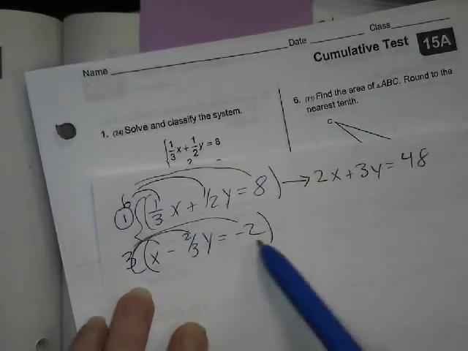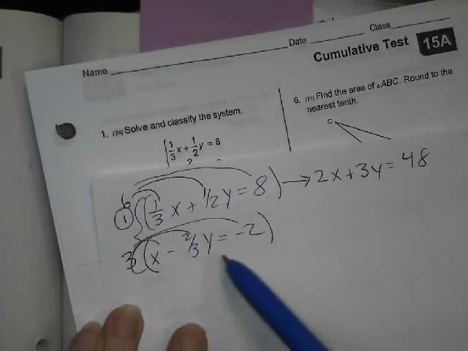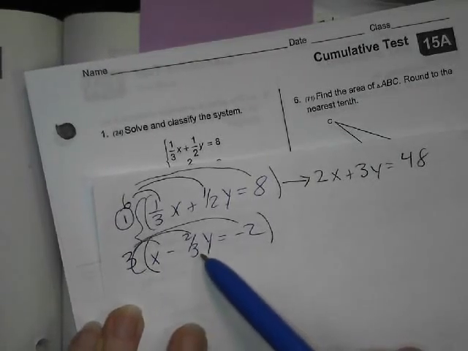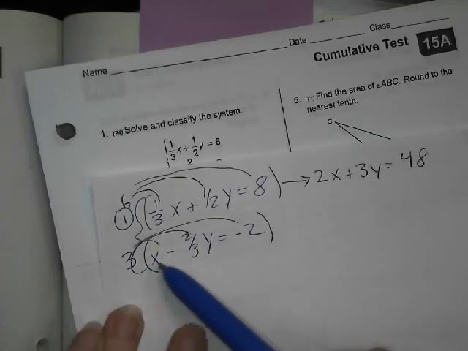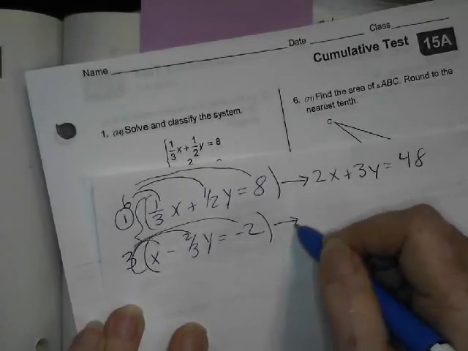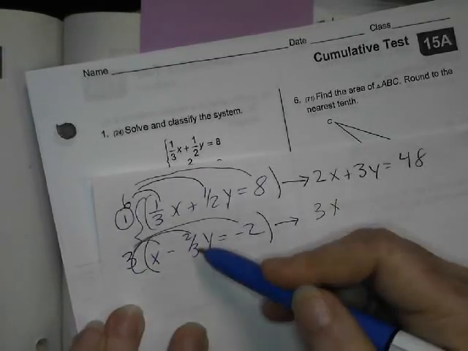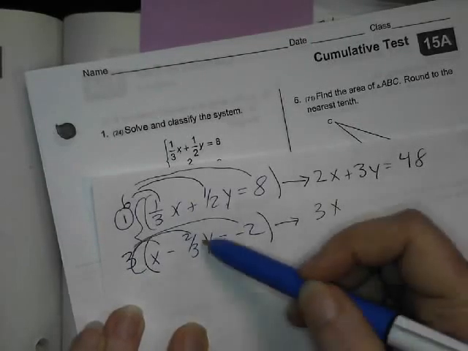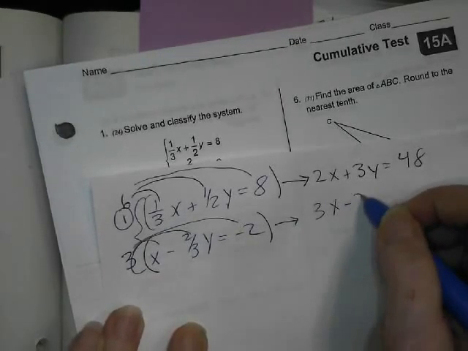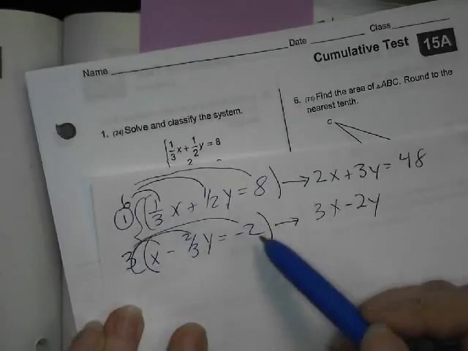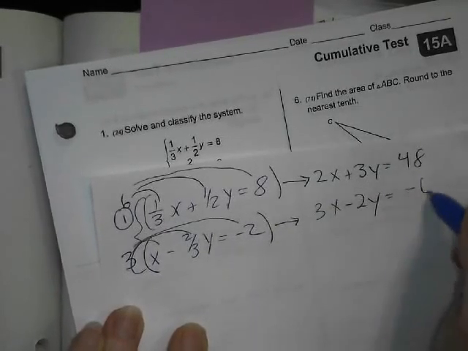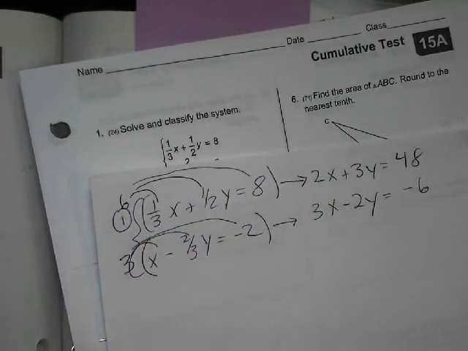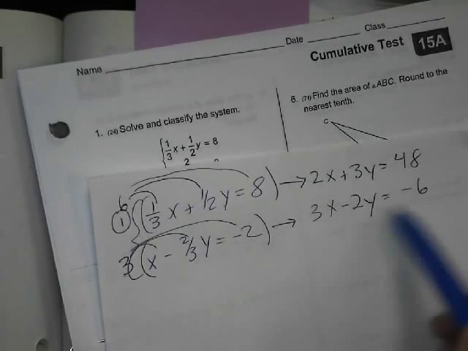I'm going to clear the fractions on the bottom one by simply multiplying by 3, since there's only one fraction and it's got a 3. So 3 times x is 3x. And then 3 times this fraction, the 3's cancel out, and I get negative 2y. And then 3 times negative 2 is negative 6. I could have probably done this in one step, but now I have this.